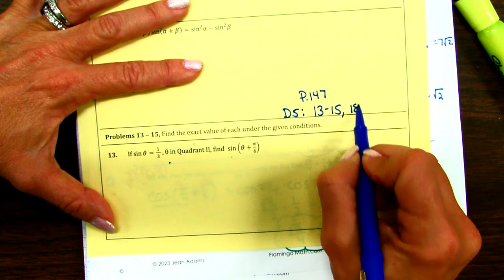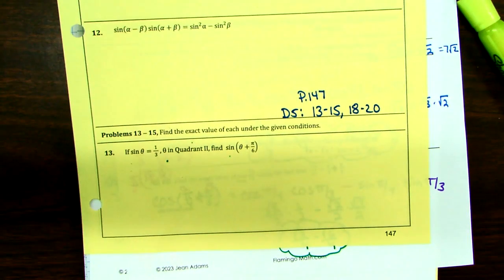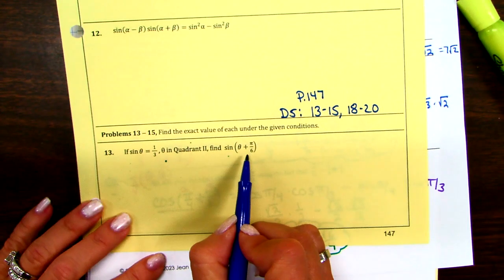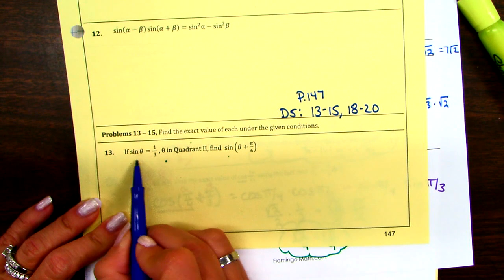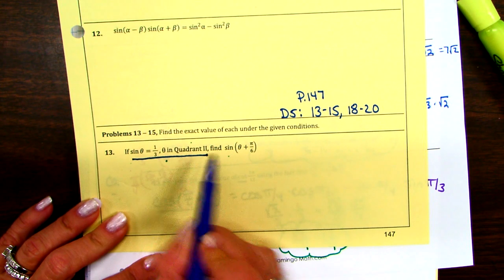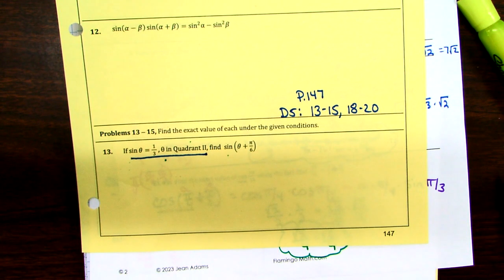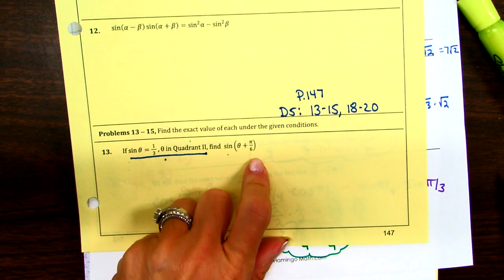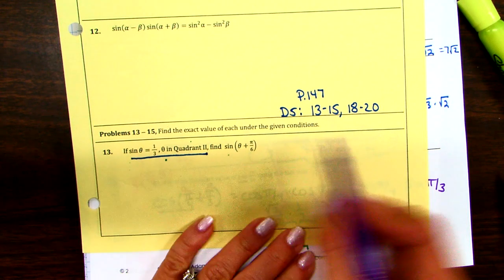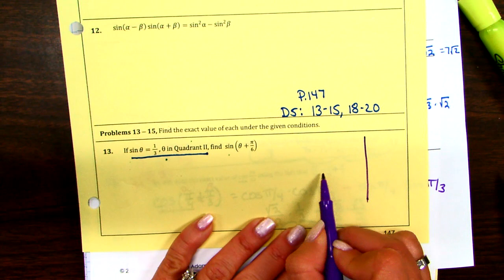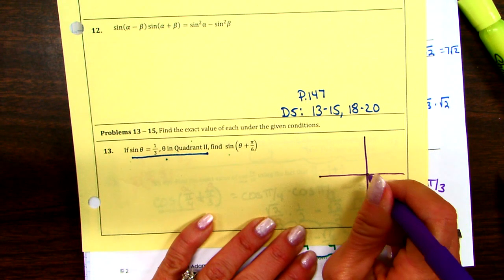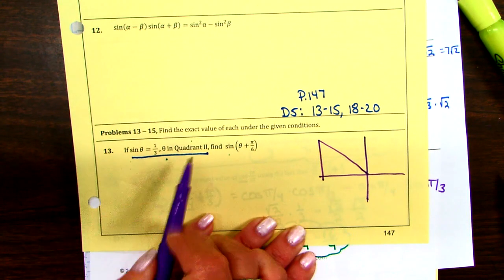All right, I'm going to do 13 with you, and I'll put the others on there. All right, so here's a sum formula. Theta, given in quadrant 2, and an angle we know. So in the one we did in our notes just a second ago, we had to draw 2 triangles. We only have to draw 1 here because we already know everything we need to know about pi over 6, okay? So we're going to go ahead and start out by drawing a triangle in quadrant 2, like it says.